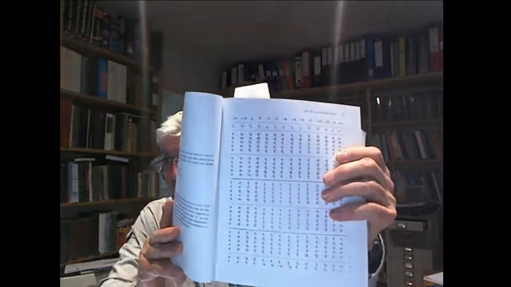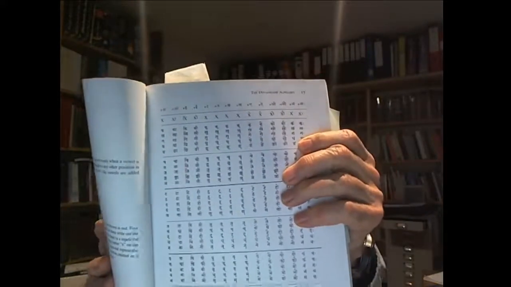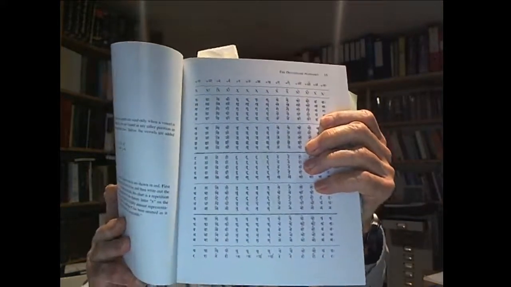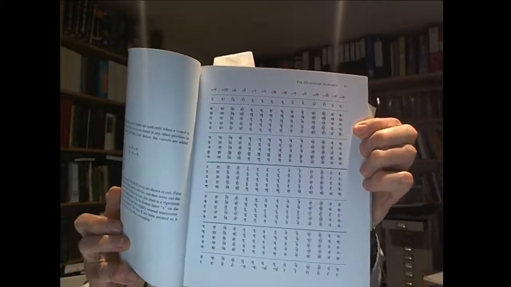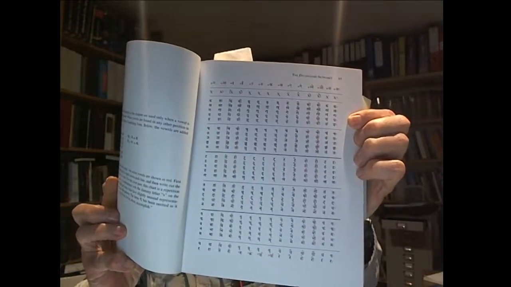So for those who haven't got it at home, that is the page in the book, and it's just a table of all of the single consonants in all possible combinations with all of the vowels. And if you're in any doubt as to how it goes, just try it on your Lexilogos and it will bring it up for you. There are no surprises there. Let me go back now to screen sharing.